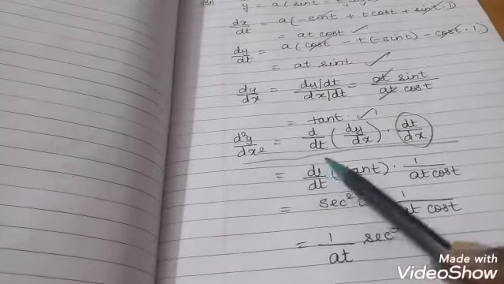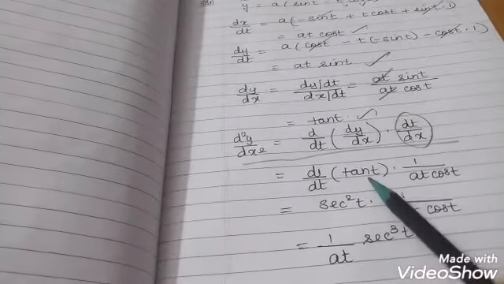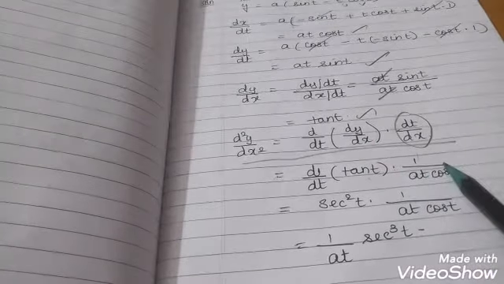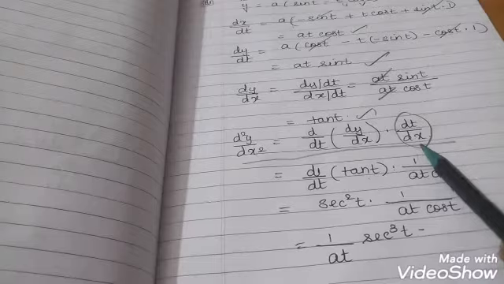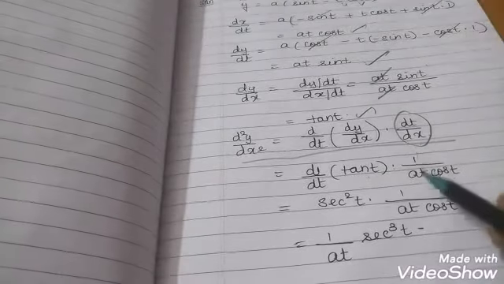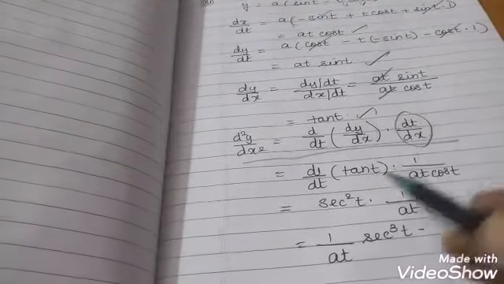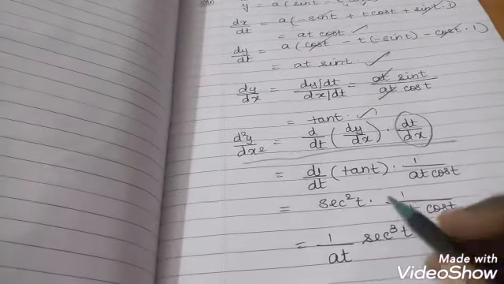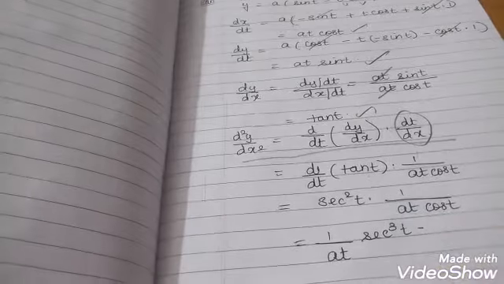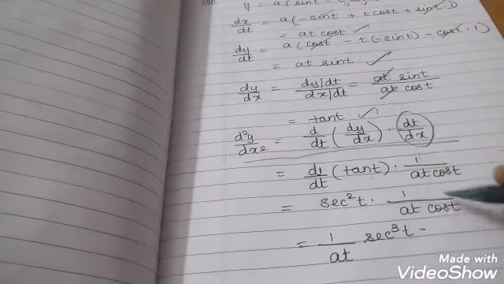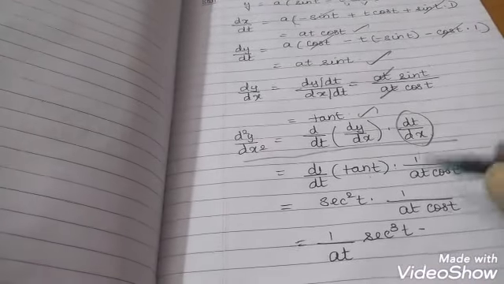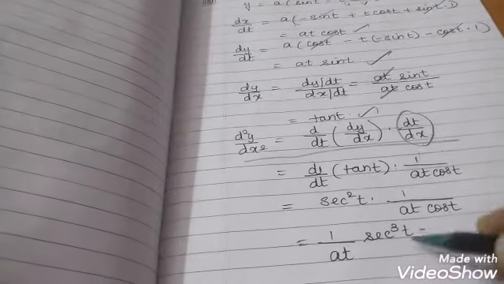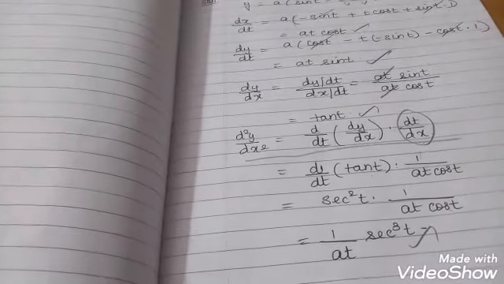Now this is equal to d by dt of tan t into 1 by, what is dt by dx here? It's nothing but 1 by at cos t. What is d by dt of tan t? It's nothing but secant square t into 1 by at cos t. So what is 1 by cos? It's nothing but secant. So it is 1 by a into secant square t into secant t. That's nothing but equal to secant cube t by a.